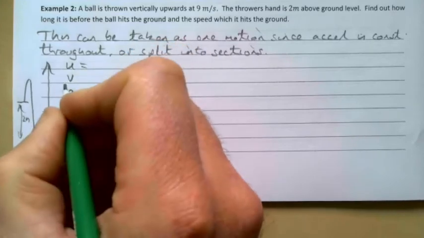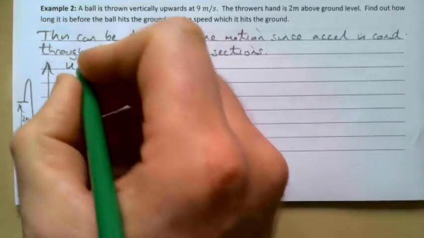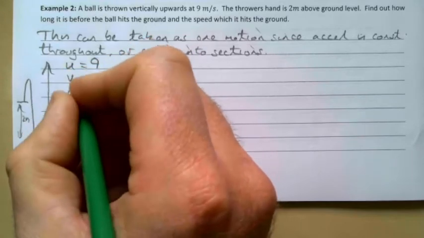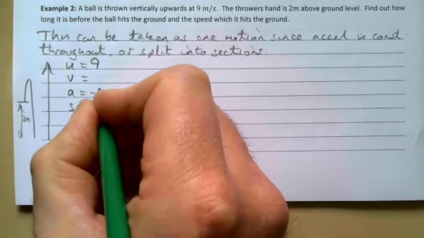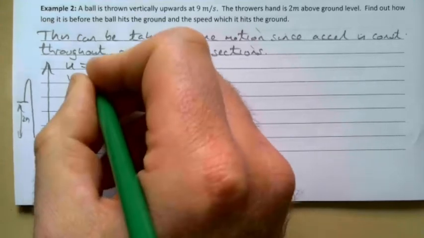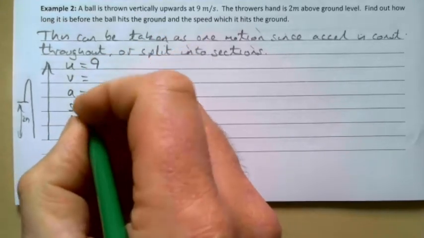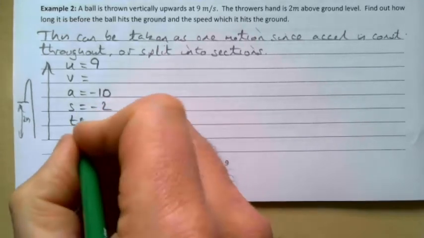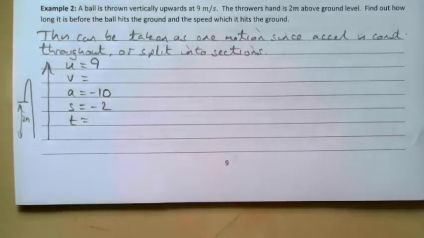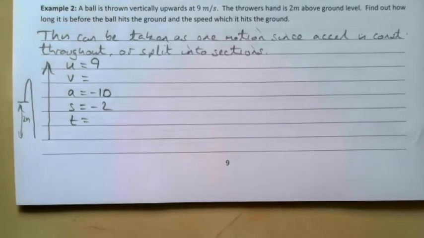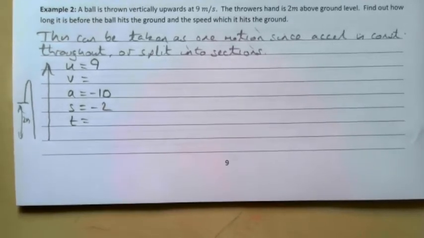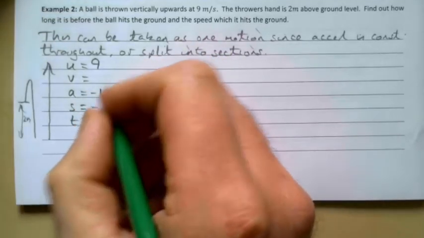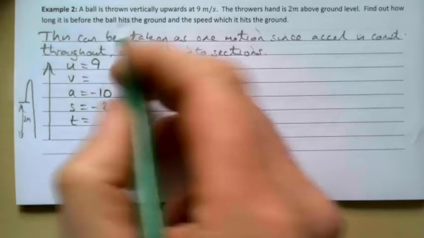It was definitely thrown upwards at 9. So that's 9. V, we don't know. Acceleration is minus 10 because acceleration is definitely going that way. S, where do we want to work out its displacement? We want the displacement at minus 2. That's quite a tough one to get your head around, but the displacement has to be minus 2. So there's our information, and we're going to try and work out the time.